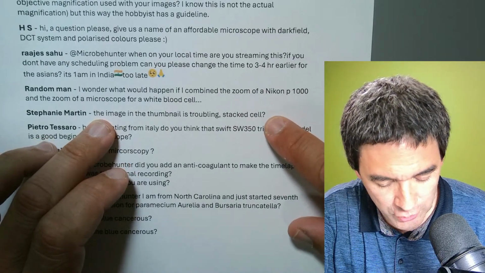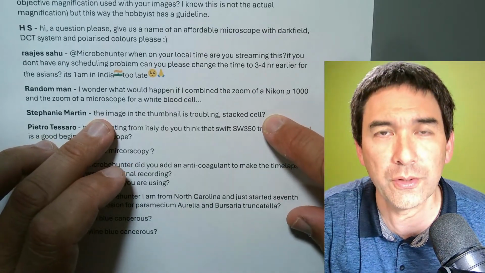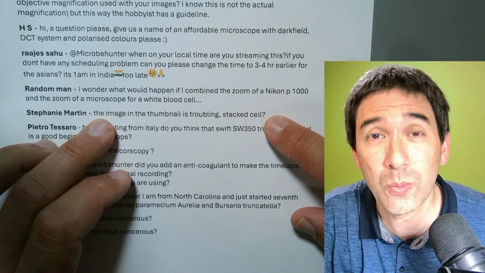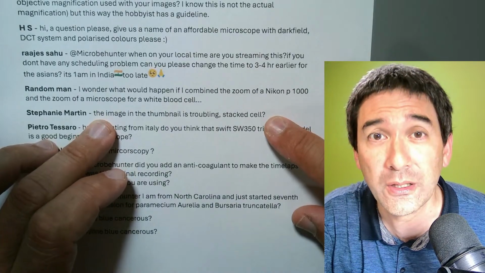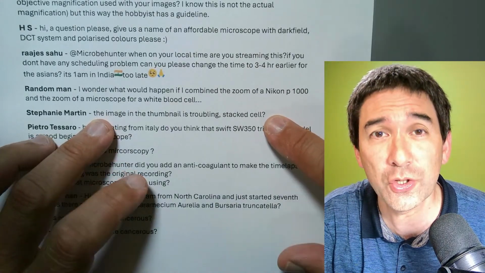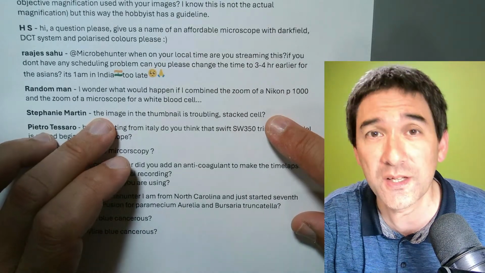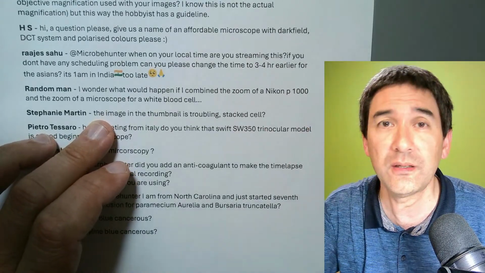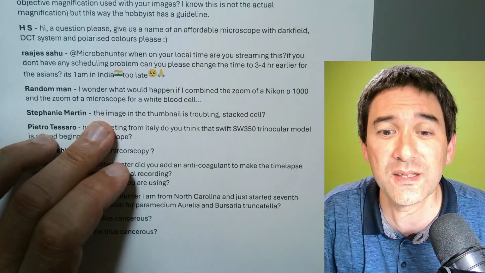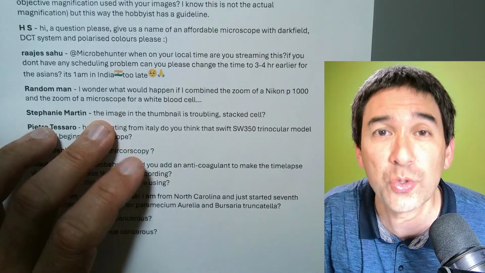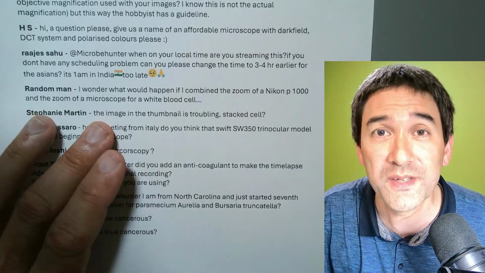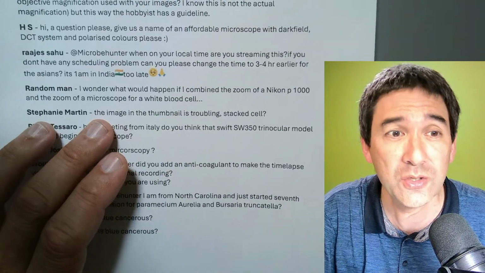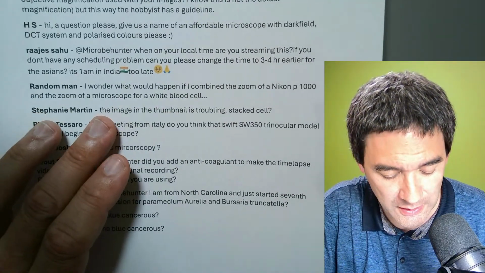The image in the thumbnail is troubling. Stacked cells, yeah, that's called rouleau formation, and I showed it to you as well. That's a completely normal thing that happens when blood starts to dry out. If you do a little bit of research, you're going to see that rouleau formation, the stacking of cells, could be the sign of certain diseases. But this happens in any case. You can only use this as a diagnostic indicator in highly standardized conditions, which we're not able to have. Sooner or later, pretty much all of the cells are going to stack up as the blood starts to dry up and coagulate. So that is a completely normal process.